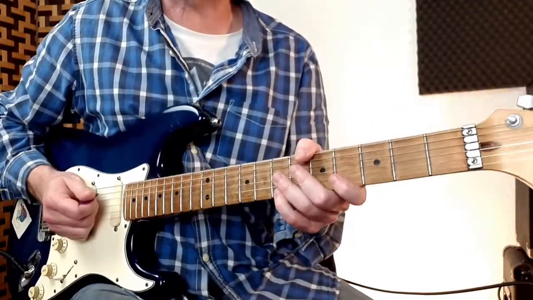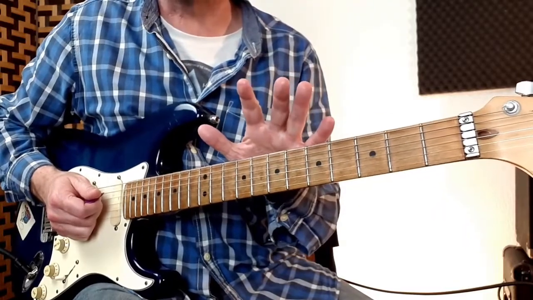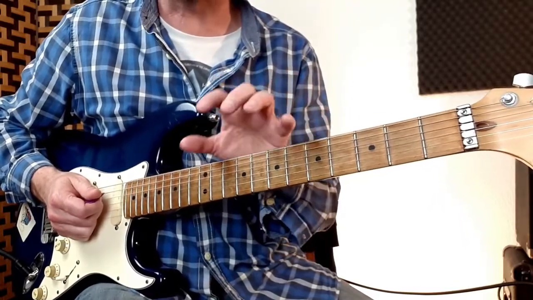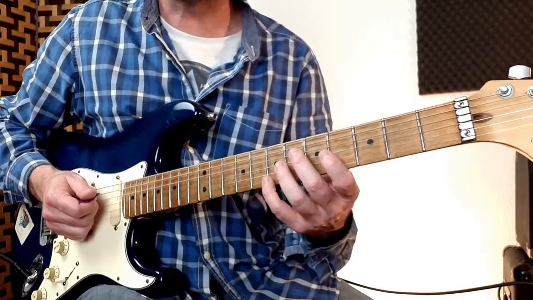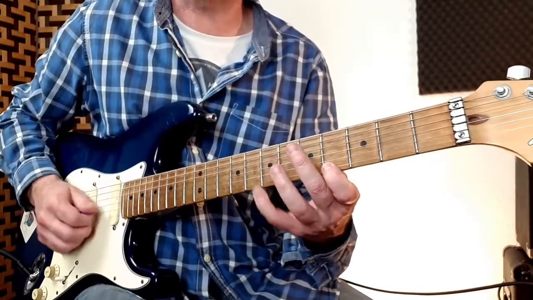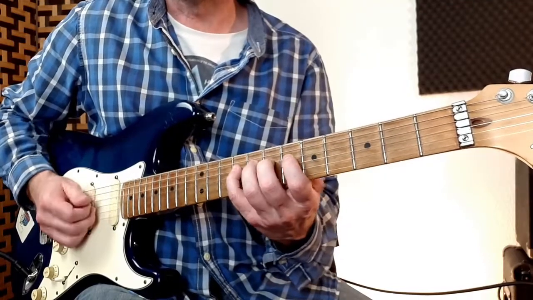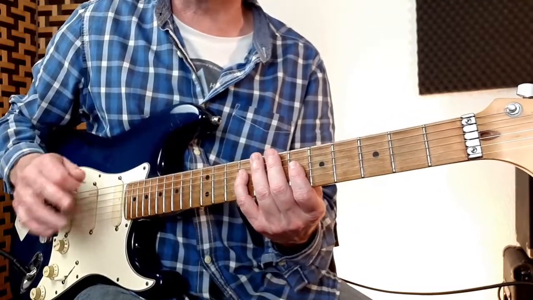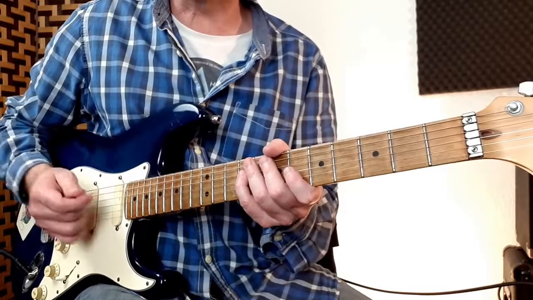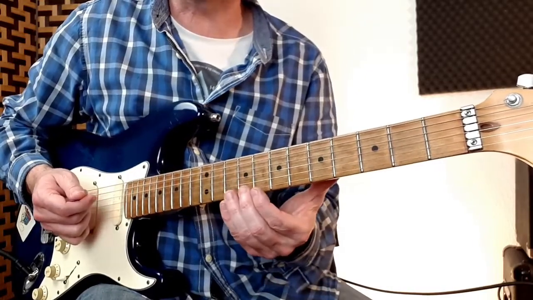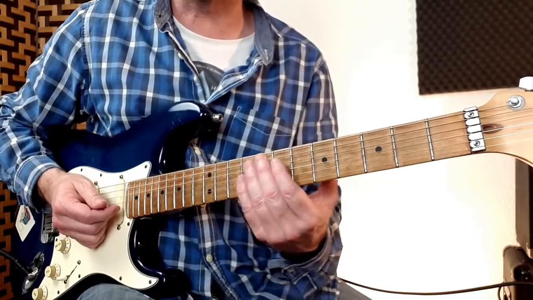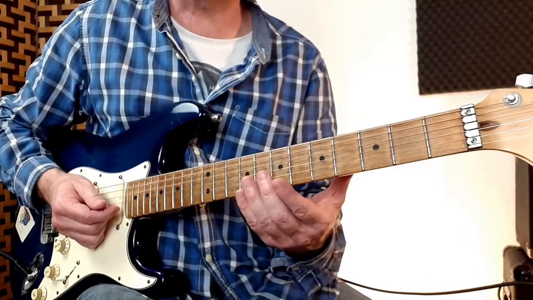So the pentatonic scale has only got 5 notes, and the major scale has got 7, so that's why there's a different sound. So if it sounds like I'm leaping around a bit, that's because of those extra 2 notes from the major scale. So what I'll do, I'll start alternating between those positions a bit, so hopefully you can get a different feel or a different sound.